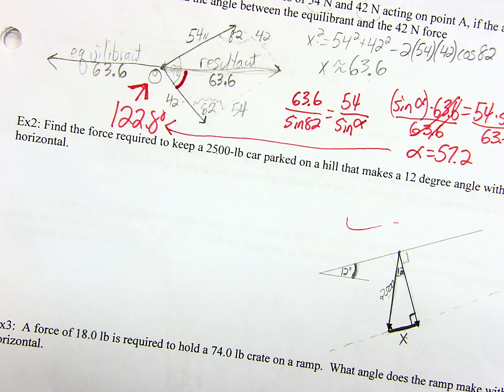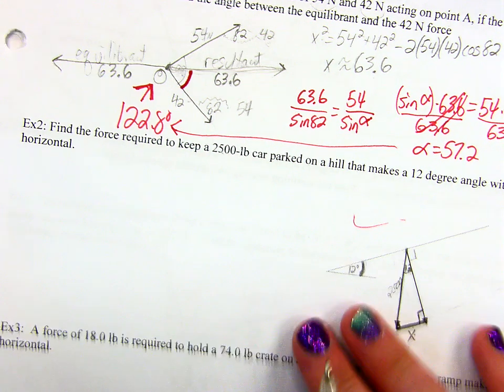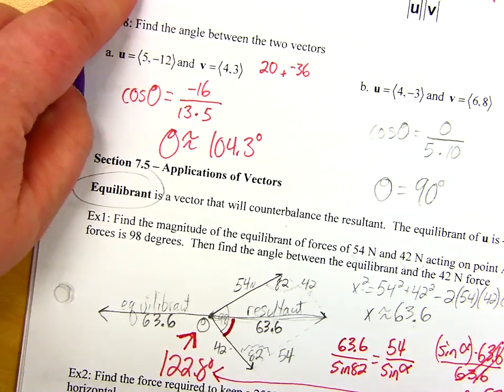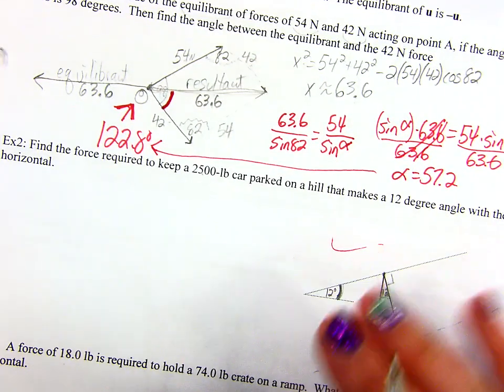I'll ask Mr. Bale. Did it stop right here? Yeah, that's what I started on today.